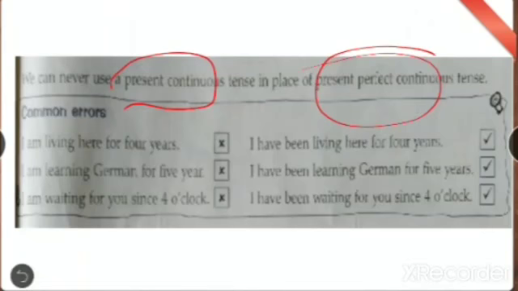Because we are talking about some action that started in the past and is continuing. Time is mentioned, because of which you're going to use present perfect continuous tense. See, the wrong examples are given over here. "I am living here for 4 years." It becomes wrong. Time is given. So "I have been living here for 4 years." This is the correct sentence.